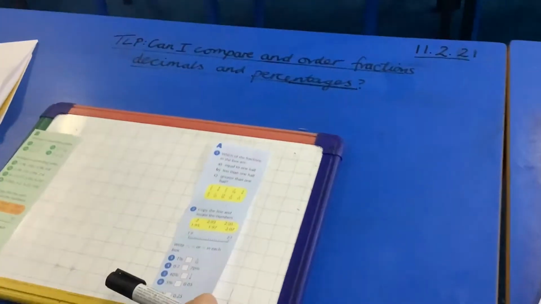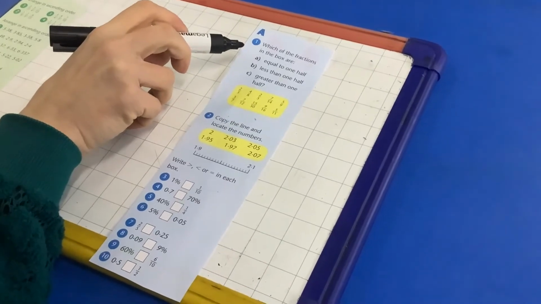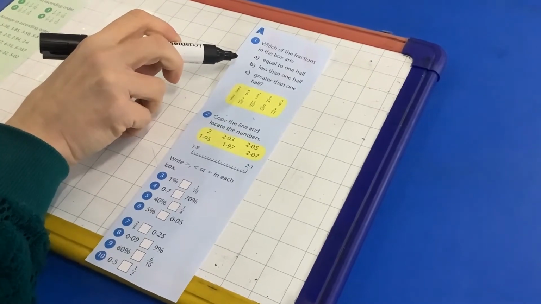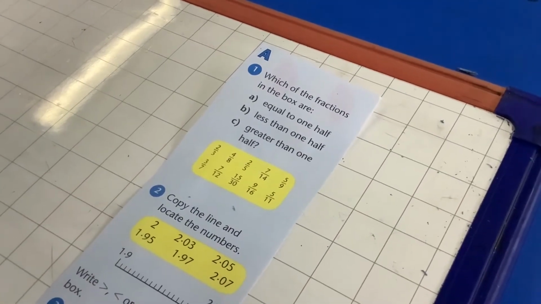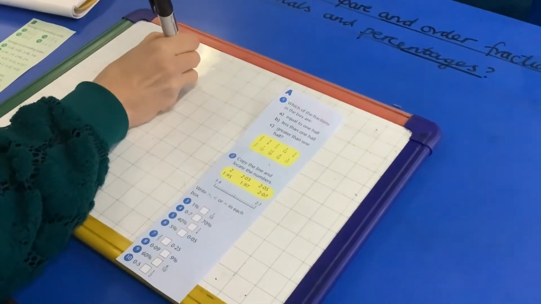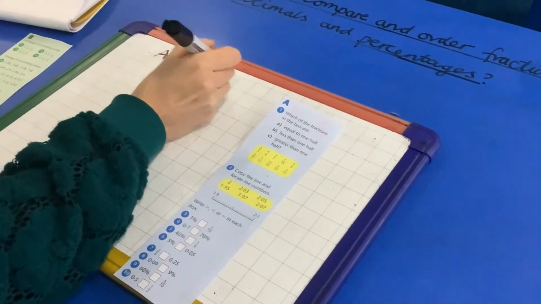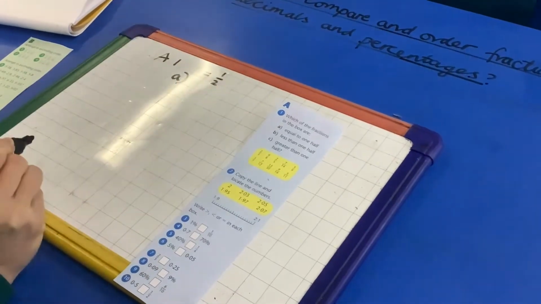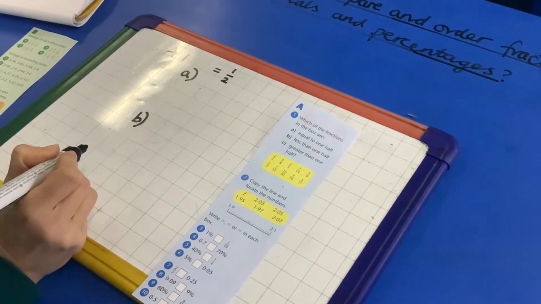This first one asks you to look at the fractions in the box and decide which ones are equal to 1/2, which ones are less than 1/2, and which ones are greater than 1/2. Oh, we've got a little selection here. I don't want to do all of these for you, but the way that you might set it out, A1, I need to put all of my ones that are equal to 1/2 there. So I might write equal to 1/2. Then I need to put all of my fractions that are less than 1/2.